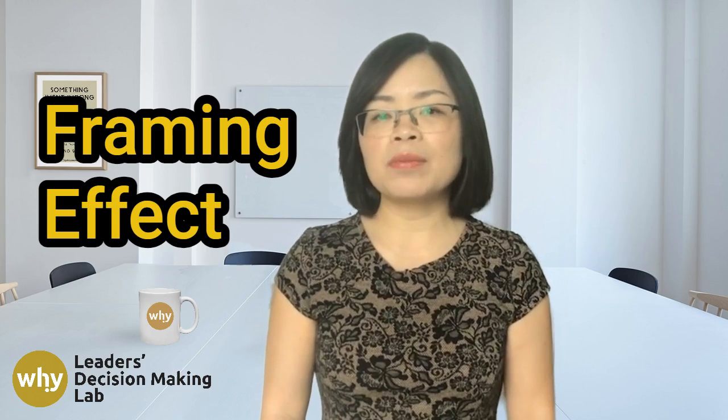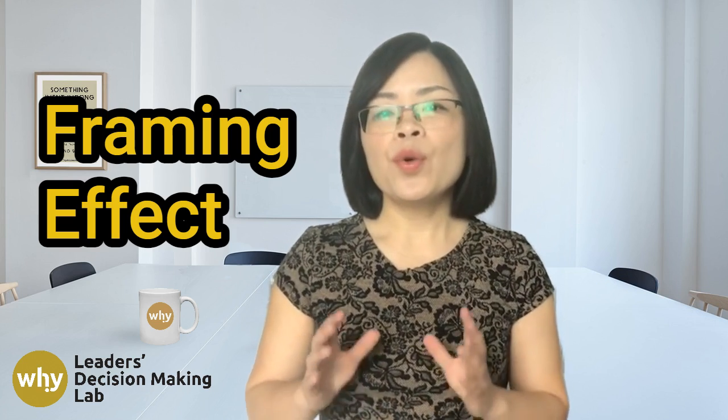Our decision-making is influenced by how a problem is framed. The framing effect describes our tendency to adopt a frame as it is presented to us rather than restating the problem in our own way. What we see is all there is. You're presented with a problem, a challenge, and it's framed in a certain way.